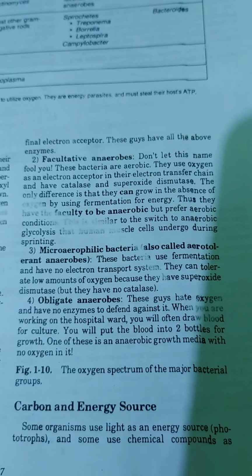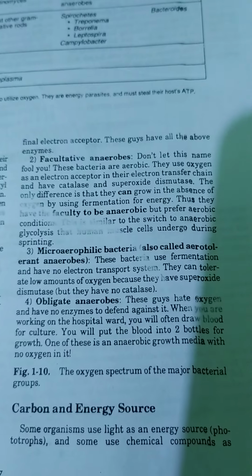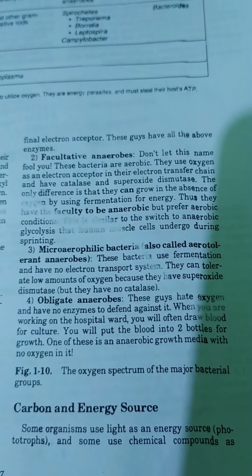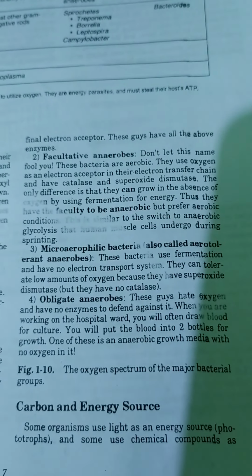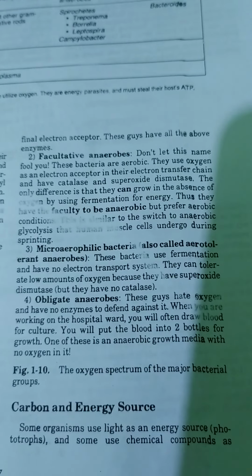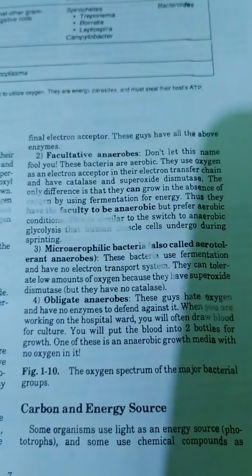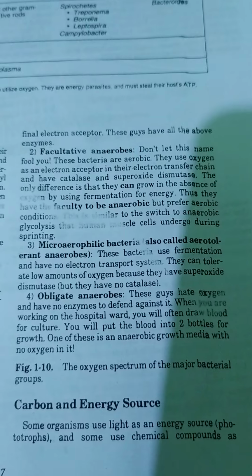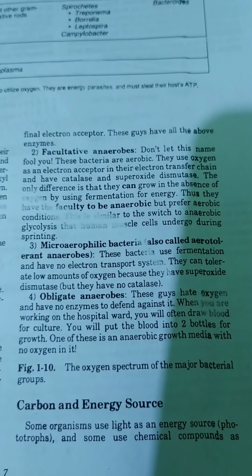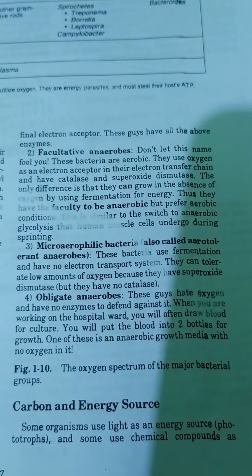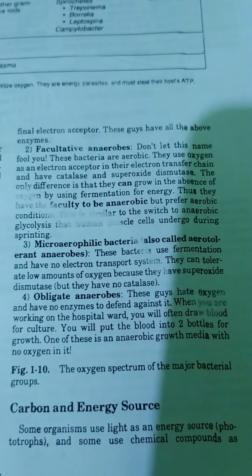When you are working on the hospital ward, you will often draw blood for culture. You will put the blood into two bottles for growth. One of these is an anaerobic growth medium with no oxygen in it. The oxygen spectrum of the major bacterial groups.